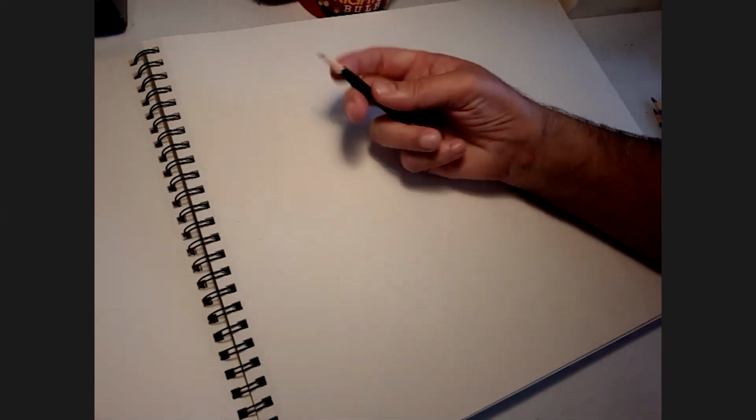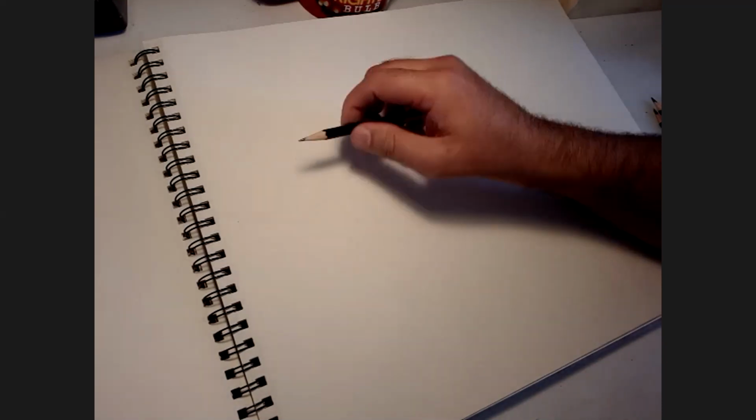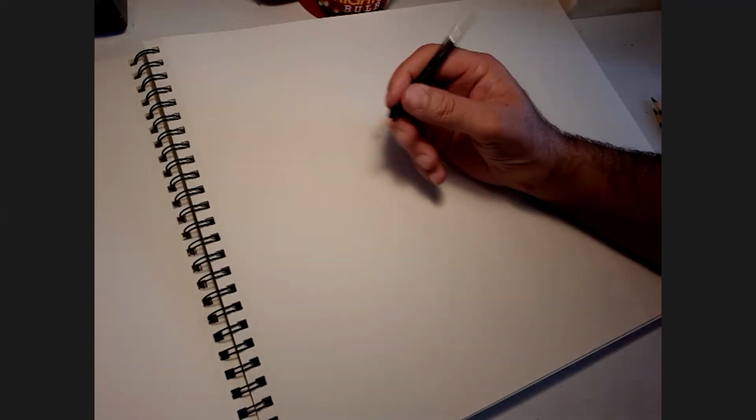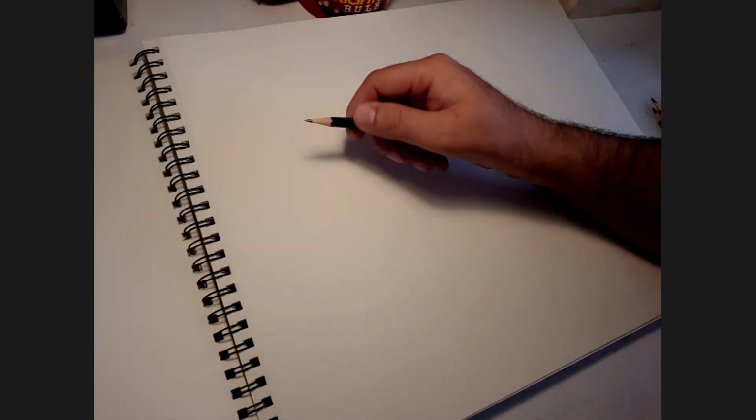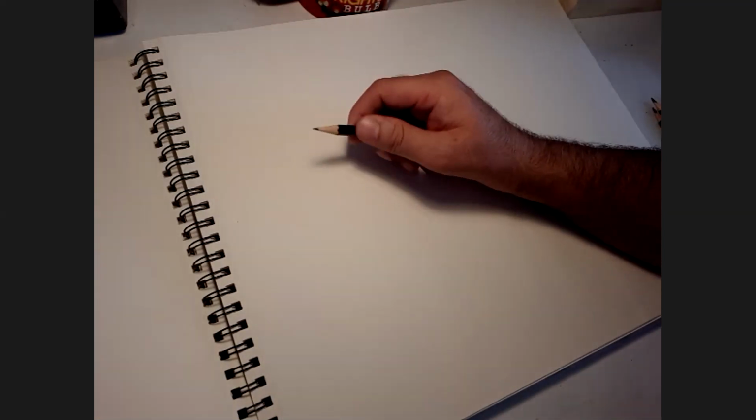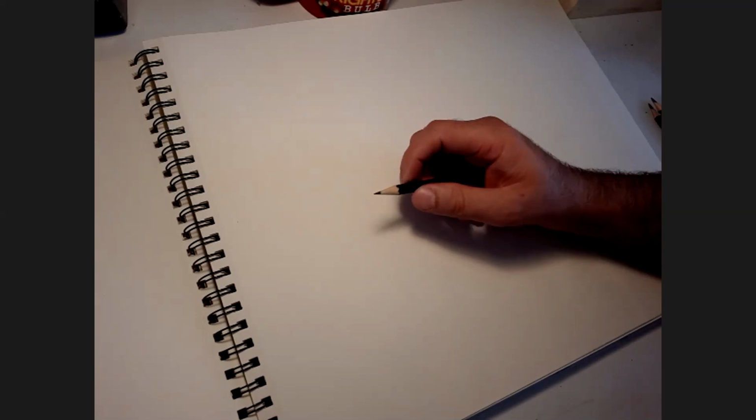We talked about lines in the previous session, and we learned how to use our pencil. We learned how to hold the pencil like this and like this, and each style has its own specifications, or maybe advantages.